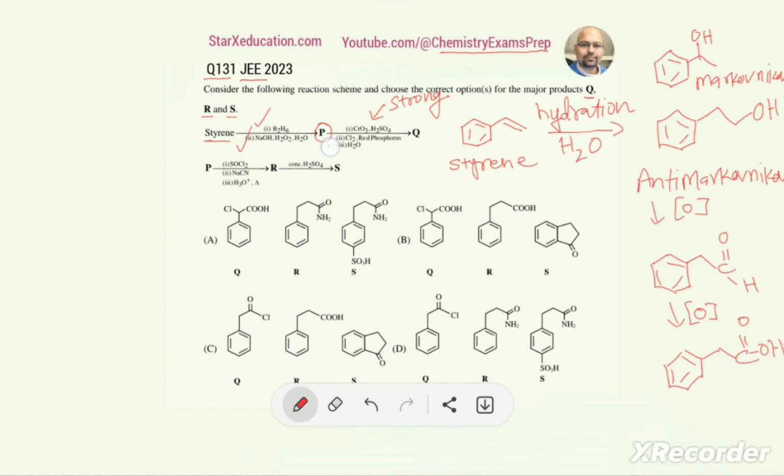The next reaction in this sequence is the reaction of a carboxylic acid with chlorine and red phosphorus. So this reaction is known as an HVZ reaction for three chemists, Hell, Volhard, and Zielinski.